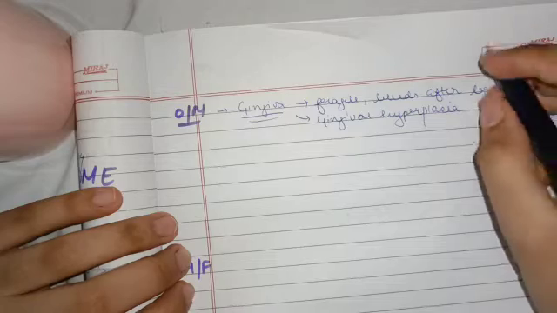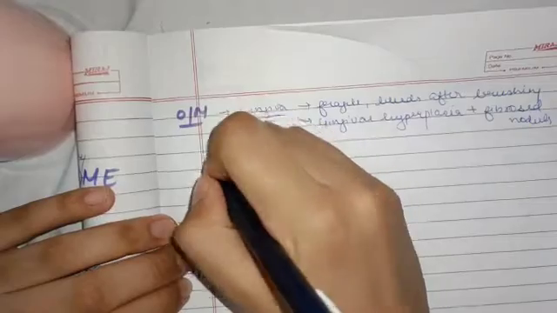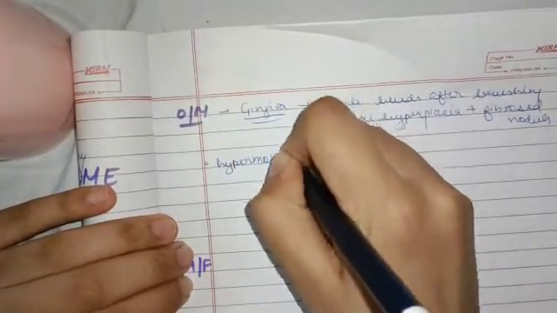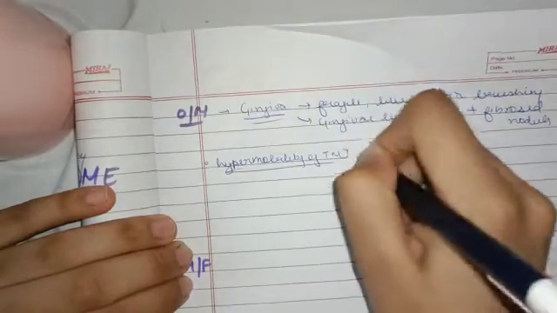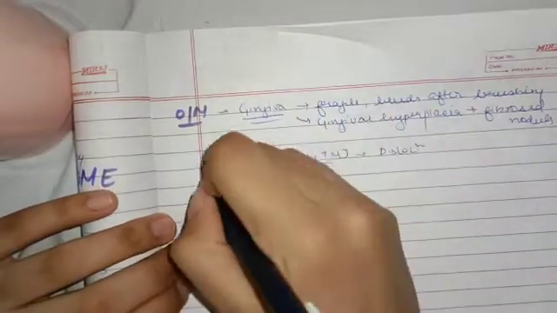You can check it out in the oral pathology playlist. Also, you will see fibrosed nodules. In skin lesions, you will also see fibrosis of fat. Then there is hypermobility of TMJ, due to which there are frequent dislocations. Then there is basically retarded healing.